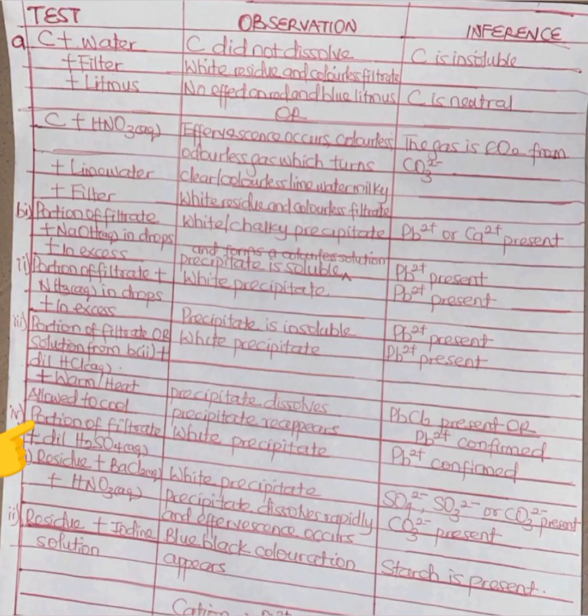Then, if we take the last portion of the filtrate and add dilute H2SO4, we will still get a white precipitate. Again, this is a confirmatory test for lead, because PbSO4 is also a white precipitate. So in a nutshell, Pb2+ is also confirmed. Now that's all the possible tests for lead.